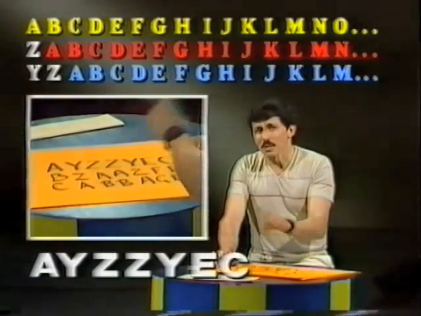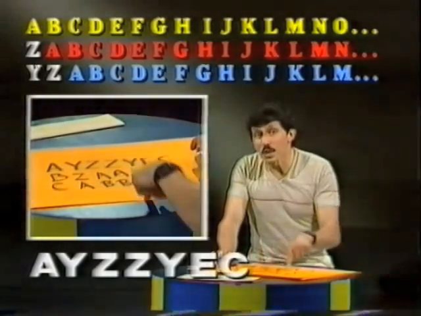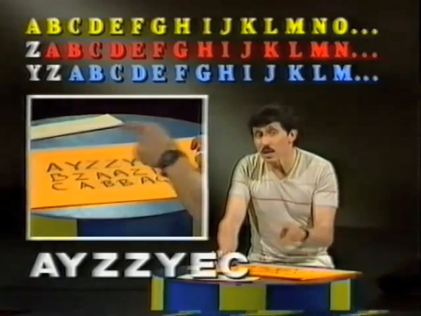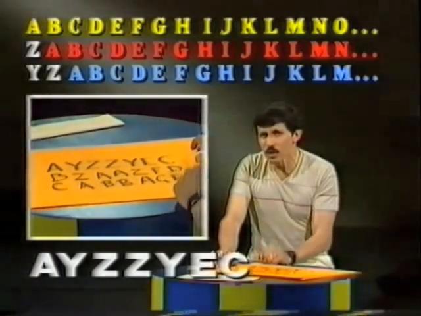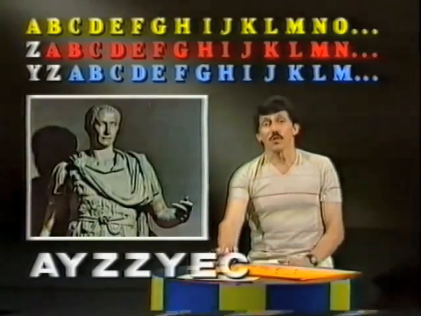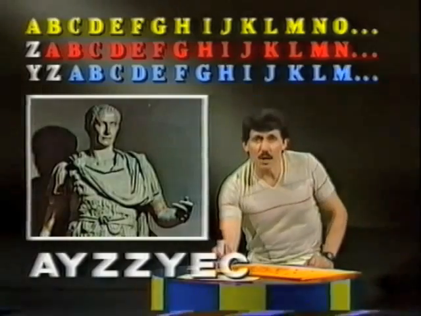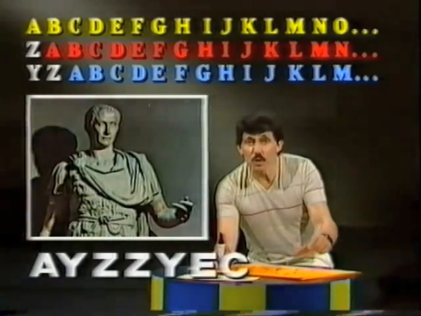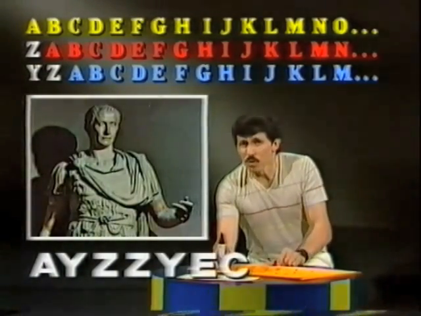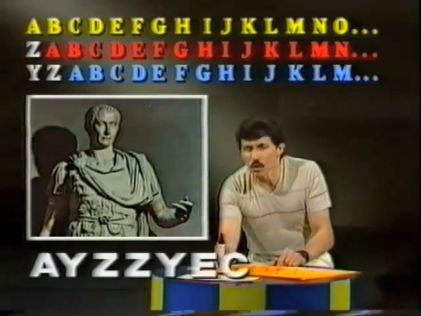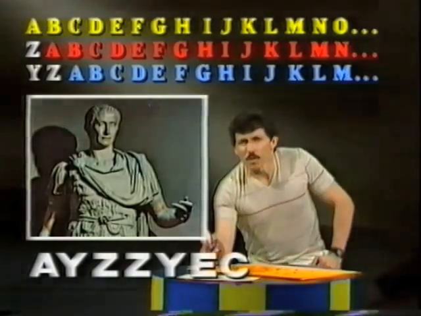That's all very well, but you may have had to do this 25 or 26 times. It depended on how many shifts Caesar decided to build into his code. Others later on made it even more complicated by shifting the letters different spaces in different words, and they became very complex codes.